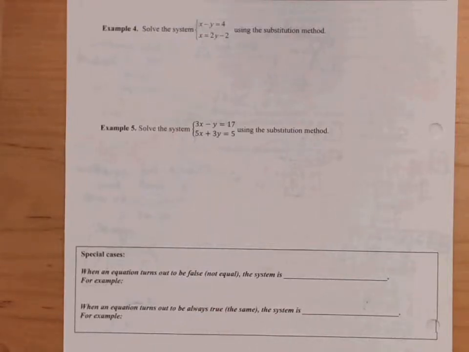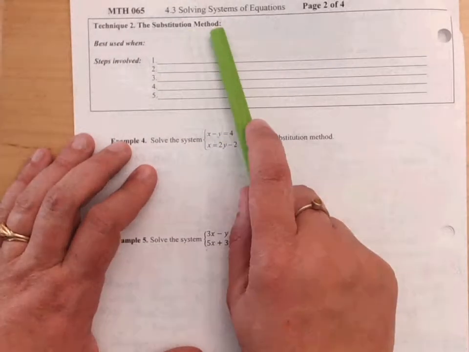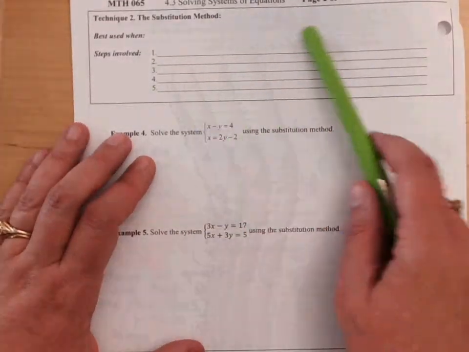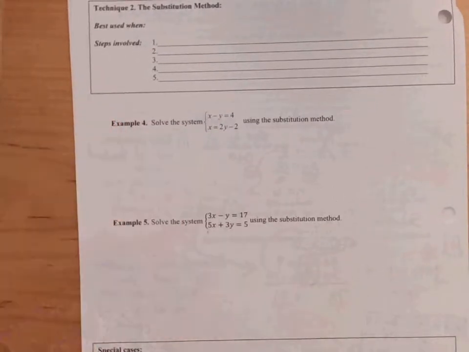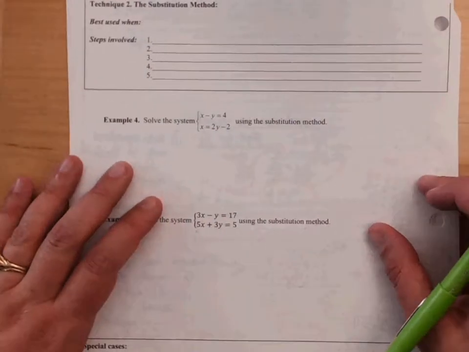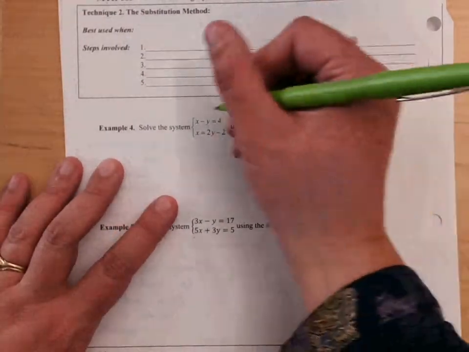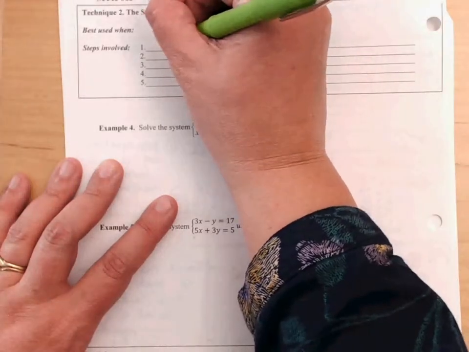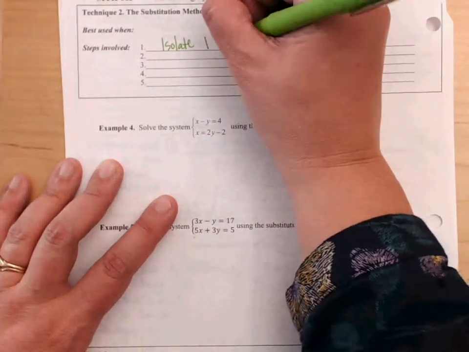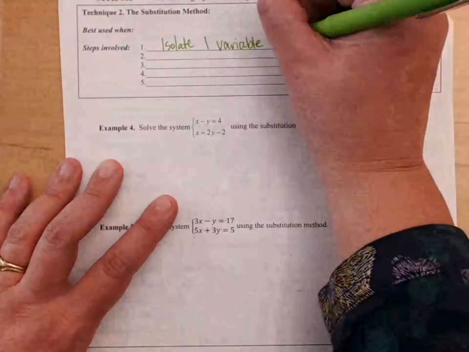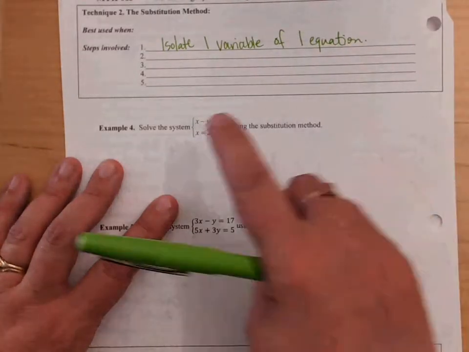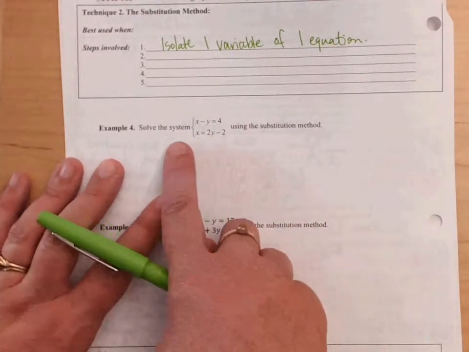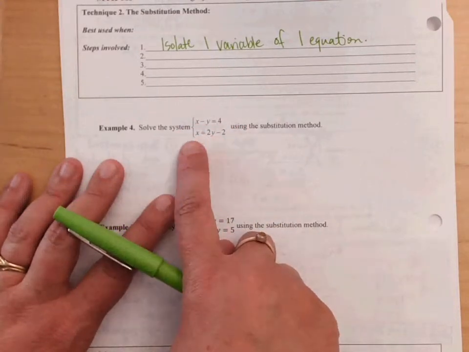All right, today in this video we're going to talk about the substitution method. I'm going to go through the steps, but you can get the detail and steps from the PowerPoint. So, in order to do these substitution problems, step one is we're going to want to isolate one variable of one equation.